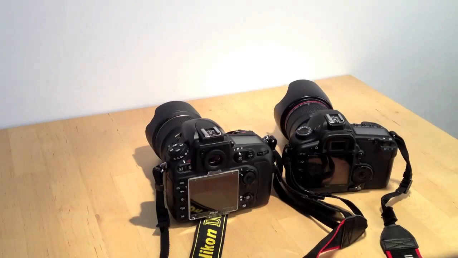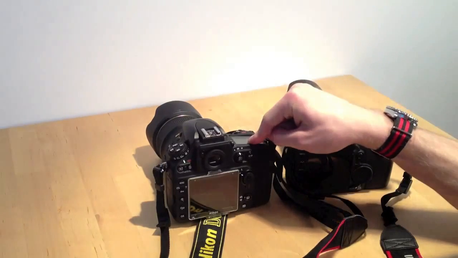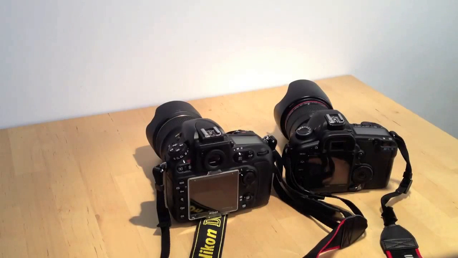Hi guys, I wanted to compare the Auto ISO on Canon 5D Mark II and Nikon D800. Auto ISO for my kind of shooting is extremely helpful, but that's one of the things I was pretty frustrated with in Canon 5D Mark II. And consequently, that was a really big selling point for me for going the D800 route.